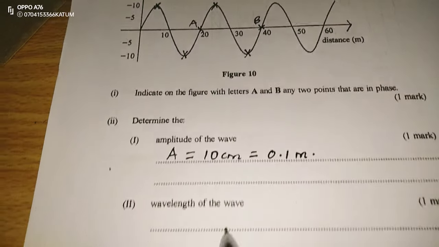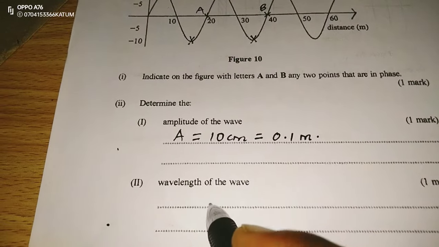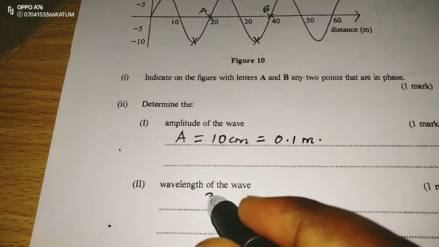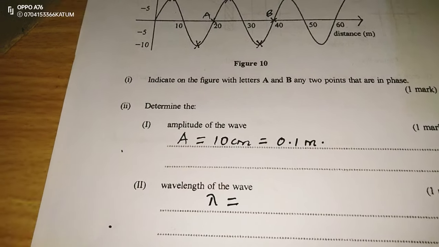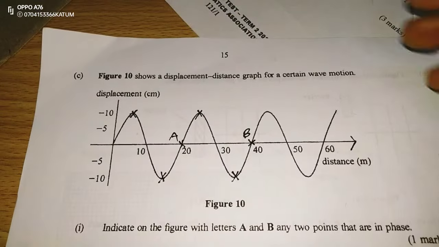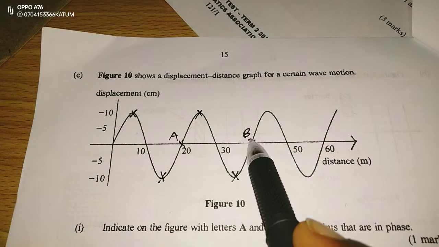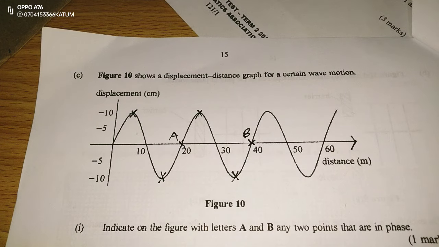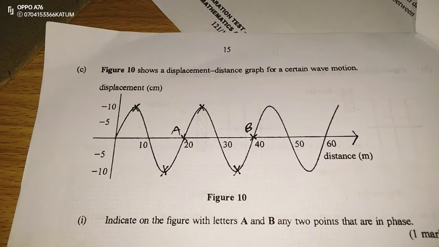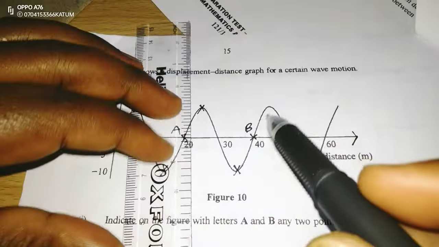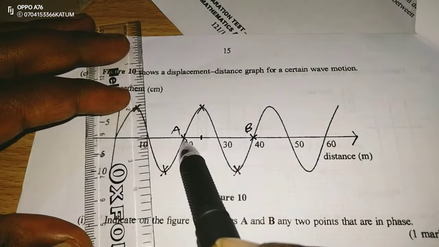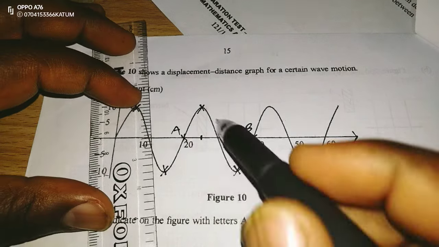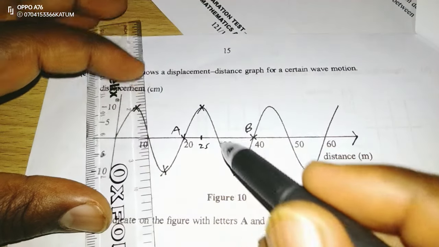Determine again the wavelength of the wave. Wavelength, lambda, is abbreviated this way. This is the distance between 2 points which are in phase. Therefore, from 20 to 40, that is 20 centimeters. Or rather, at any other point we can consider the mid here. If this is 20 and 30, then this is going to be 25.